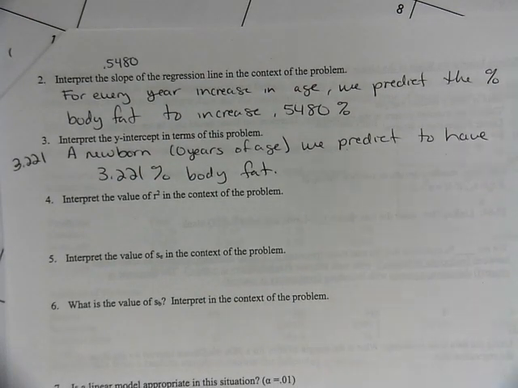You ever heard of baby fat? So the first 6 problems are all kind of review. Well, 4 and 5. 6 is new.